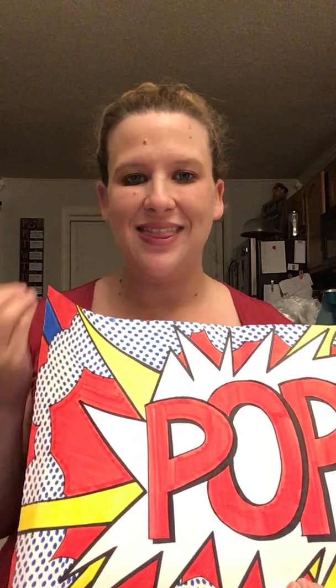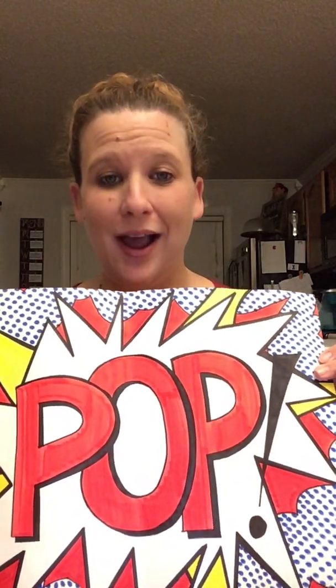Now for this project, you are only using 4 colors. Black, which is what you will trace everything in because Roy Lichtenstein used those really thick black outlines in all of his artwork. And then your 3 primary colors, red, yellow, and blue. That is it. You are only using those primary colors along with black. All right. All of the lines you draw, you need to trace with that nice bold black outline. And at least one of your layers needs to be done in Ben-Day dots.